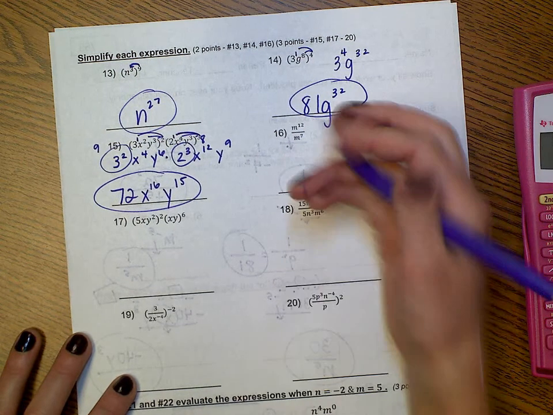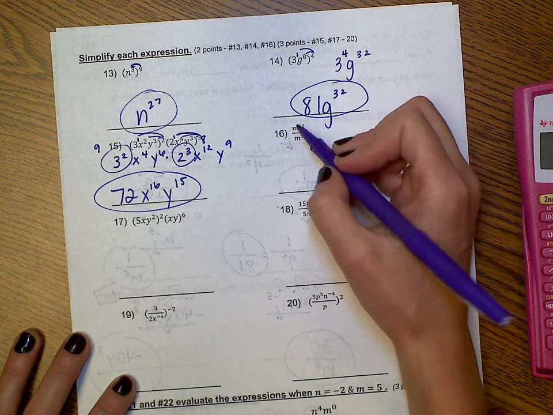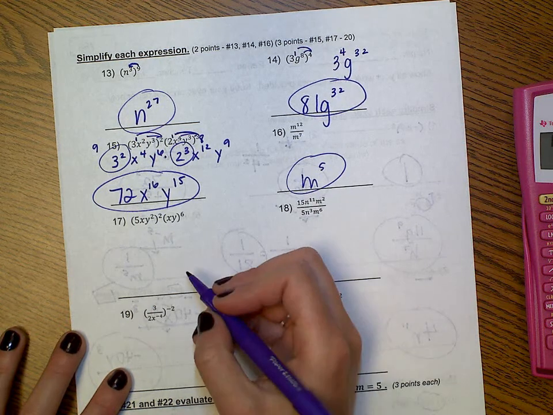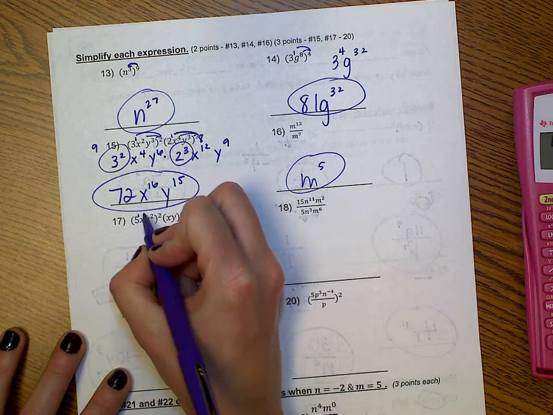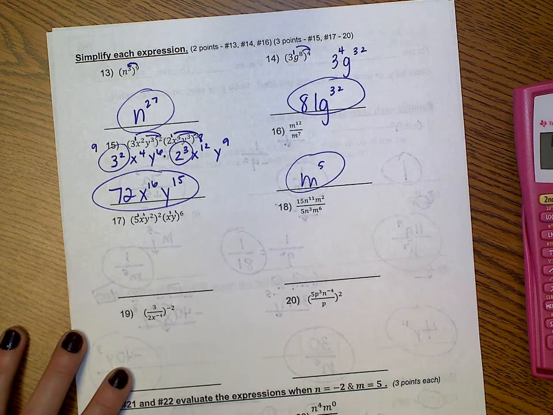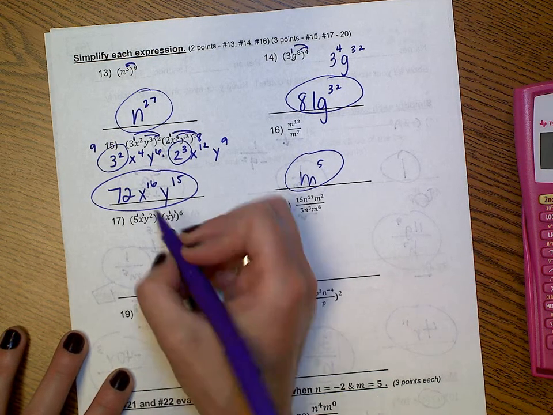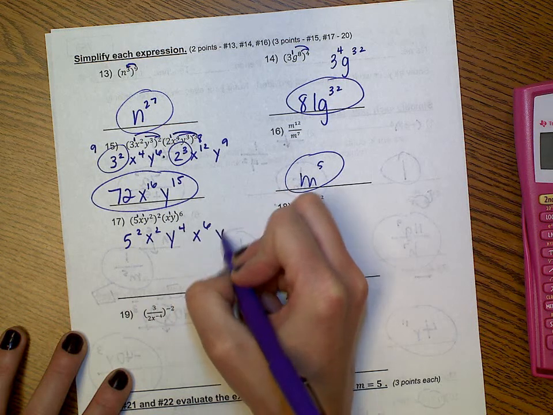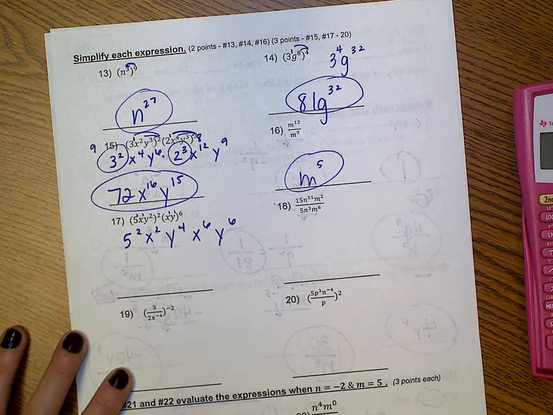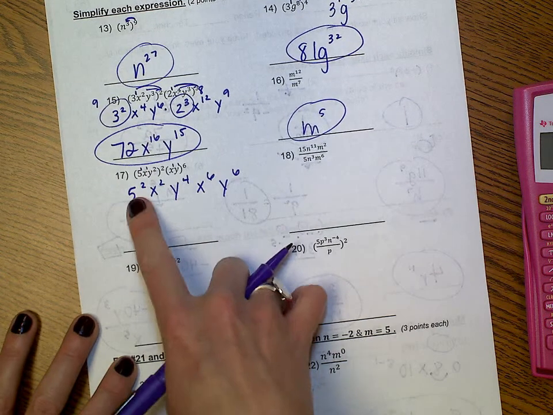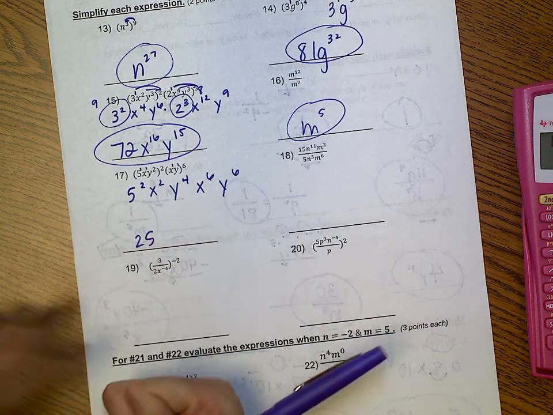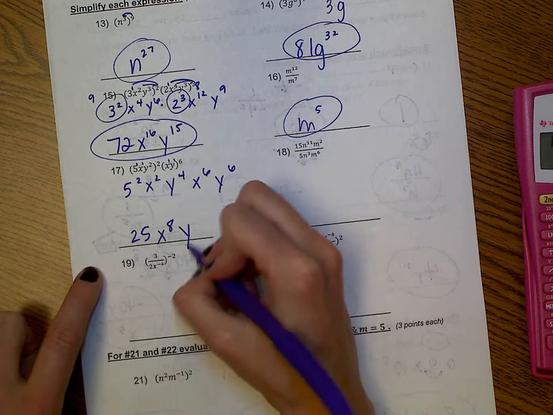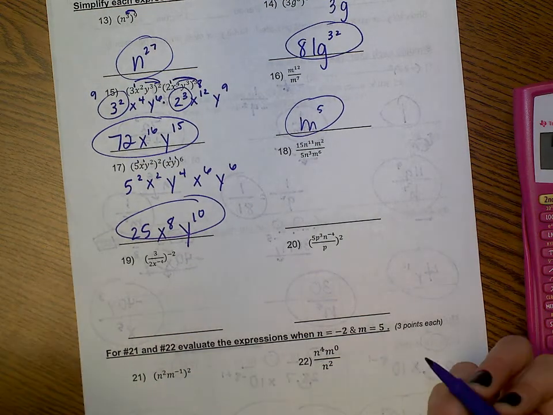Number 16, fraction. To bring the m's together, you just subtract the exponents. So 12 minus 7 is m to the 5th. 17 looks like 15, and you're distributing the exponent. I would go in and put 1s on all of those that did not have an exponent originally, and then distribute the 2. So it would be 5 squared, x squared, y to the 4th, x to the 6th, y to the 6th with the second group. And then, guys, this basically is the exact same problem. So 5 squared is 25. That's the only big number. Add the x's, so x to the 8th. Add the y's, y to the 10th. That's kind of lame that those two are so similar.